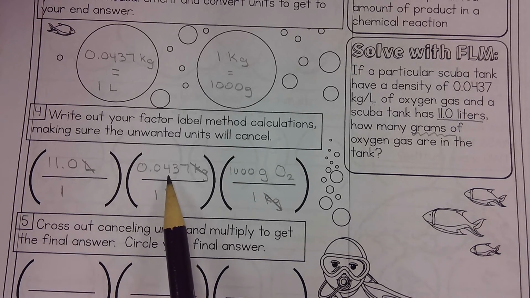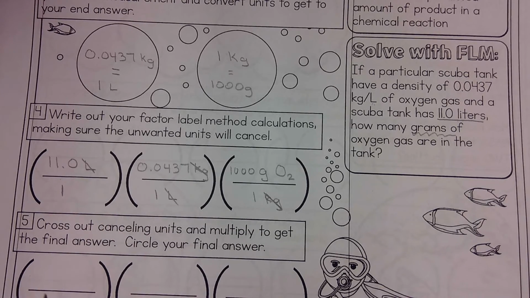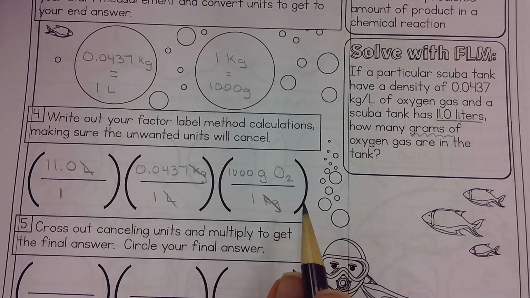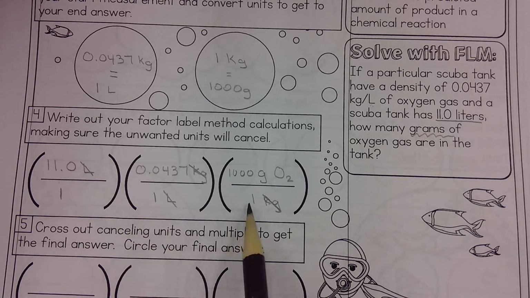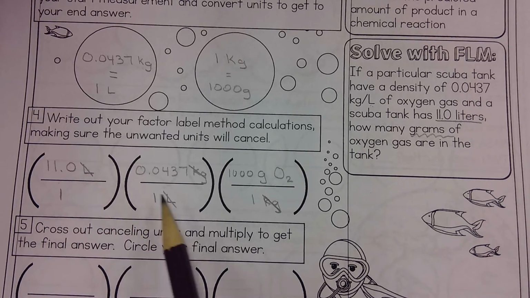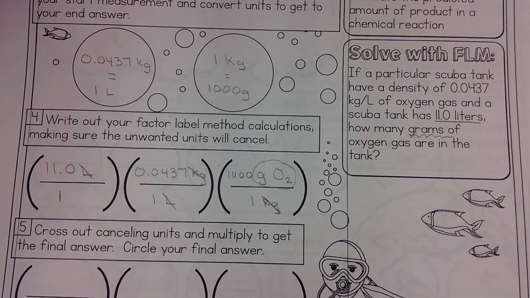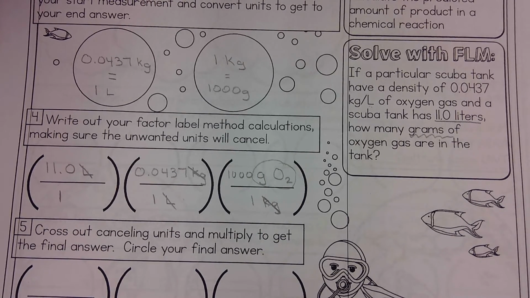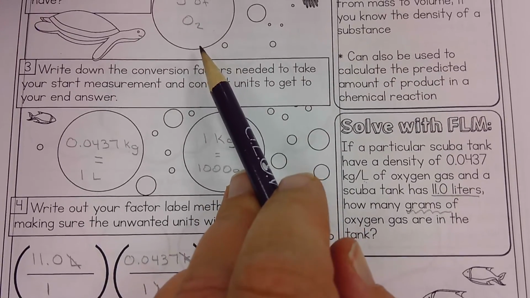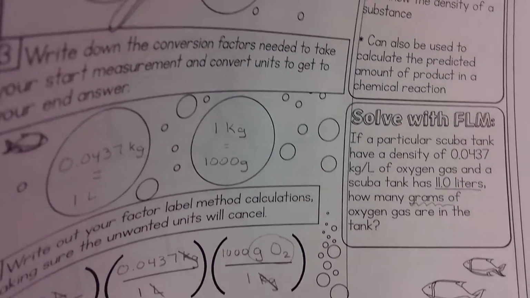So 11 times 1,000 times 0.0437, when you multiply those out, is actually 481. And multiplying 1 times 1 times 1, it's just 1. All my units have canceled out except for this grams of O2. So I know my units are going to be grams of O2, which is where I said I needed to be at the end. So I'm pretty happy with that.